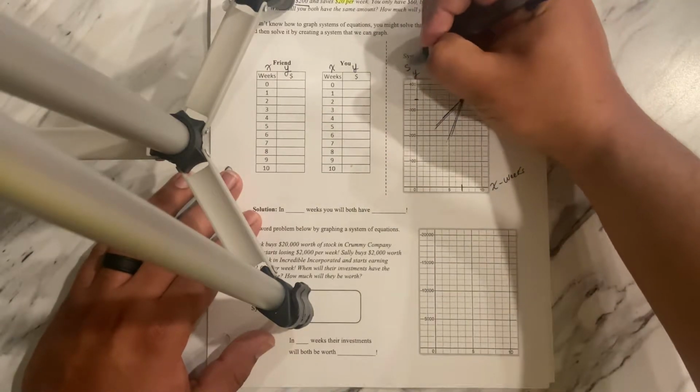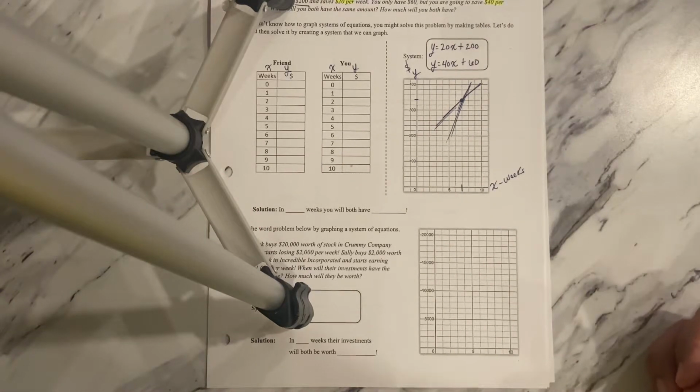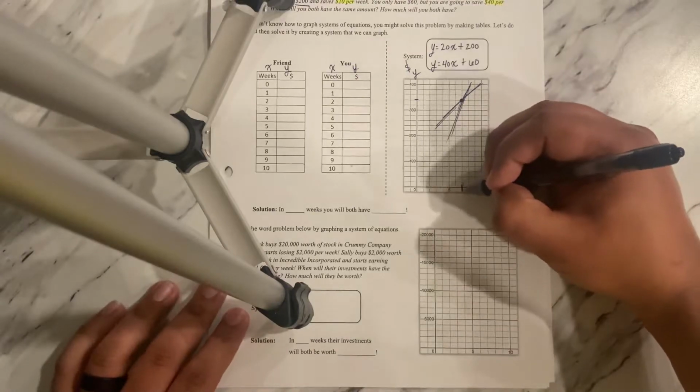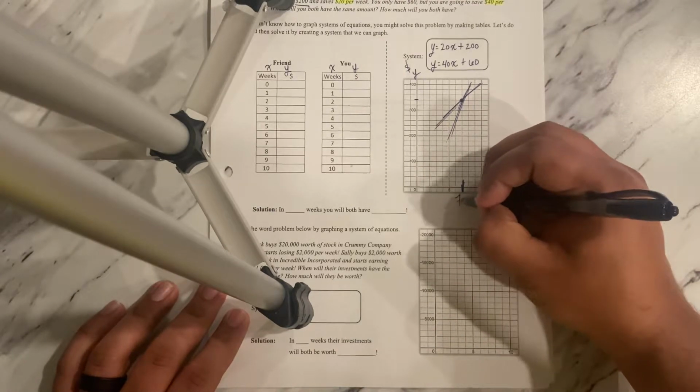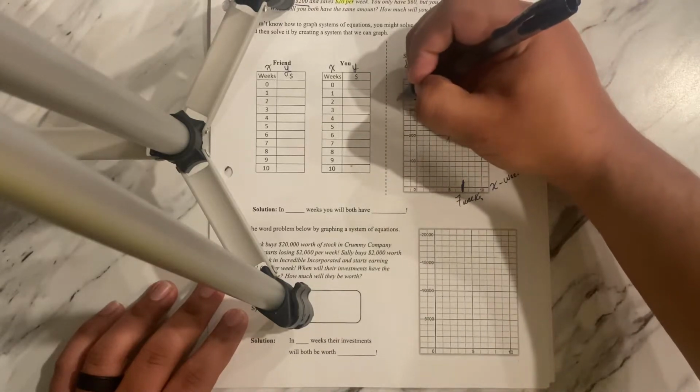Y represents cash money. Okay. Looking at what we marked, since it's 7 for our x-axis, we can say this is 7 weeks. And it is $340.